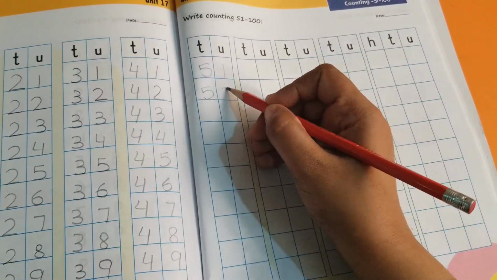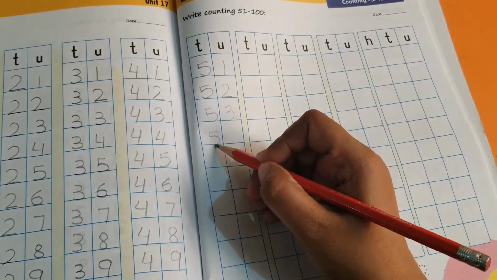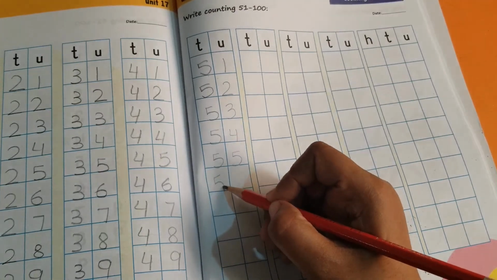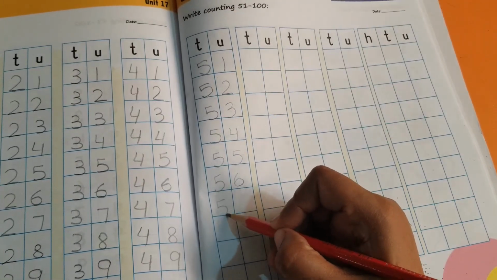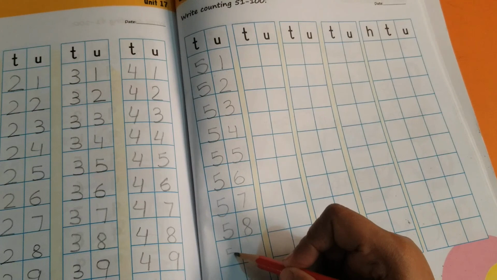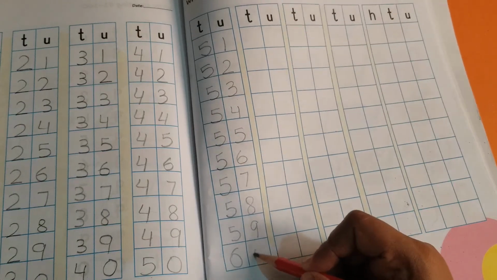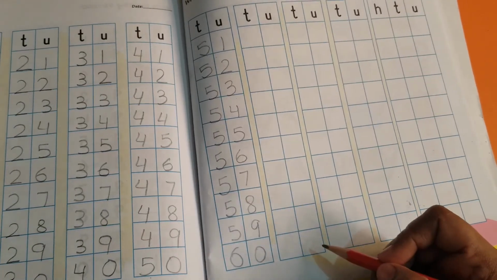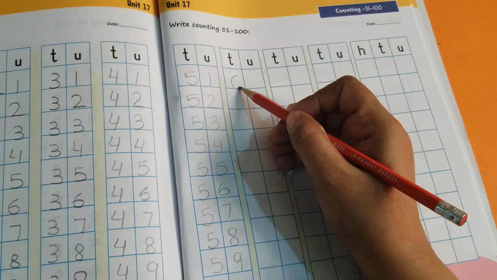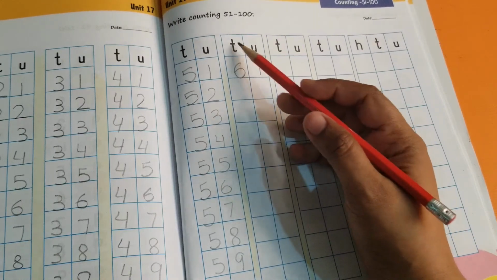5, 2, 52. 5, 3, 53. 5, 4, 54. 5, 5, 55. 5, 6, 56. 5, 7, 57. 5, 8, 58. 5, 9, 59. And 6 tens and 0 makes 6, 0, 60. Now we will start the line of 60. So write here 60 and 1, 6, 1 makes 61.